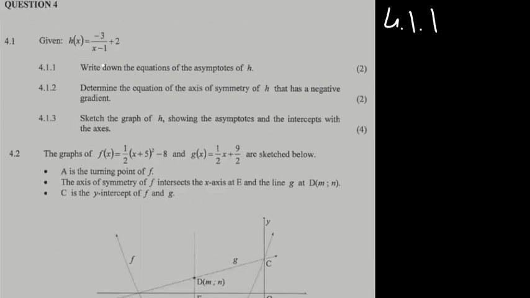Okay, now 4.1.1, let me write that. Write down the equations of the asymptotes of h. Now, guys, we have already done this. And so this is what you're gonna do. You can erase by your finger, you just close this part.